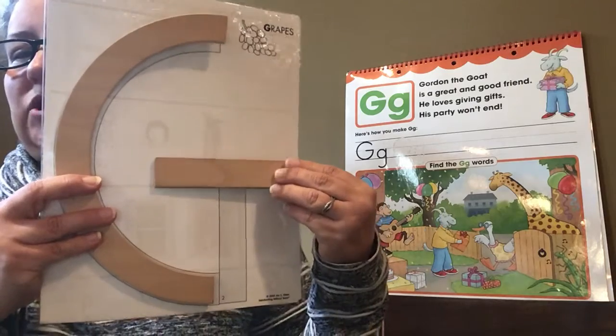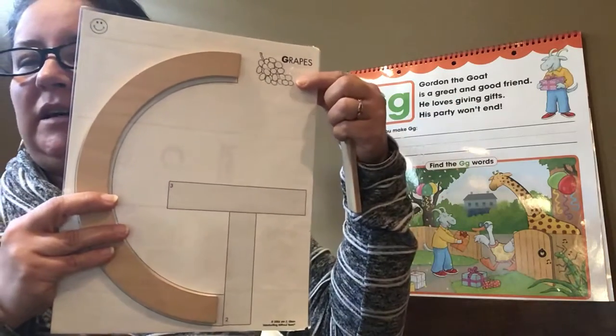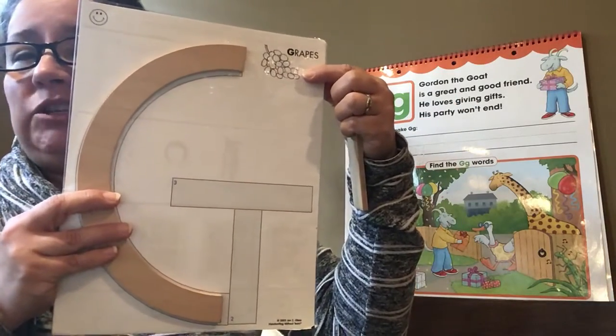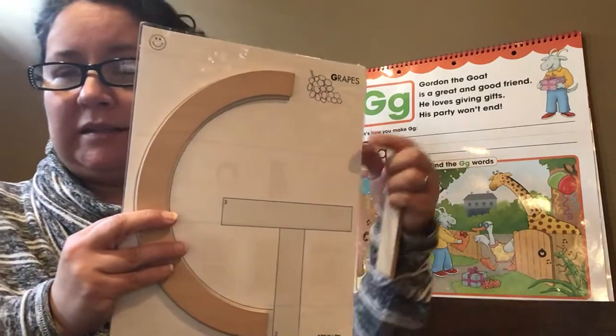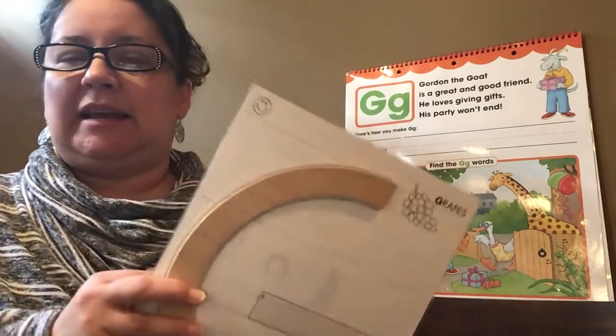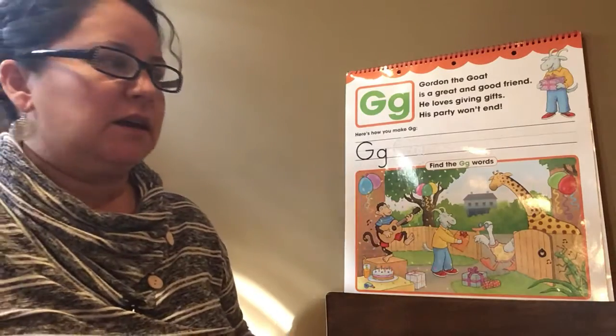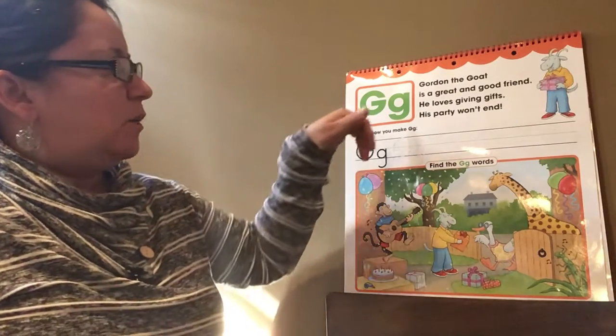Great job. G, we know, is a picture here. We see g, g, g, grapes. G actually makes two sounds. It makes g, like in grapes, and then j, like in giraffe. So that's kind of tricky, and you'll learn more about that as you get older. We talk about how our English language is so tricky with sounds. So we're going to focus on the g sound right now.